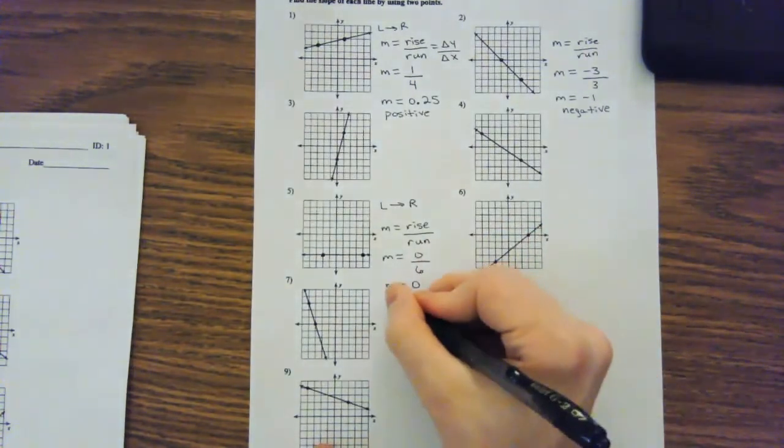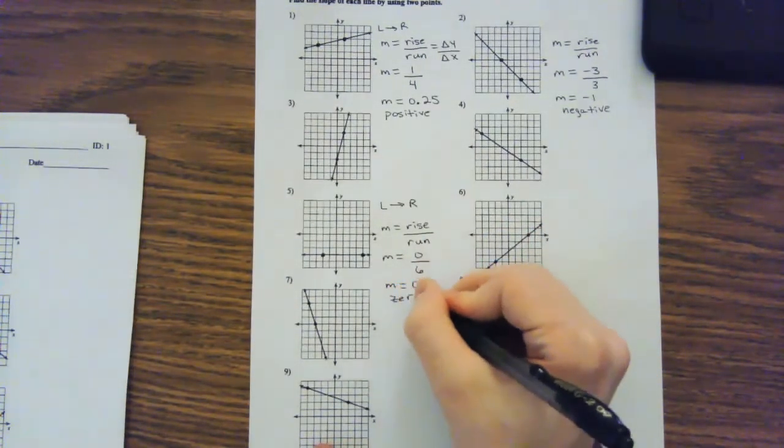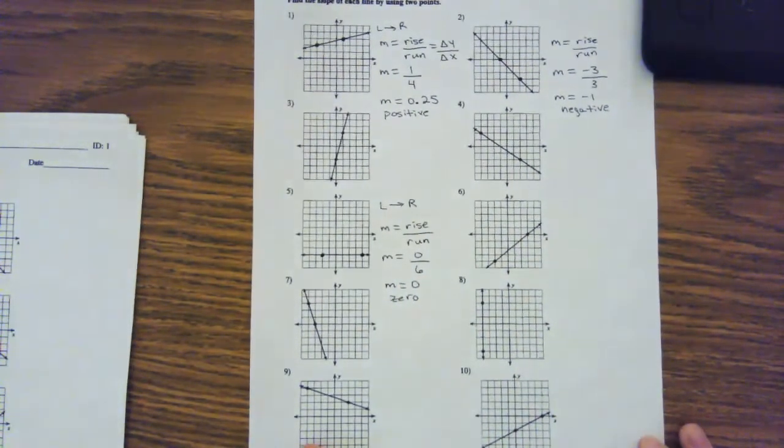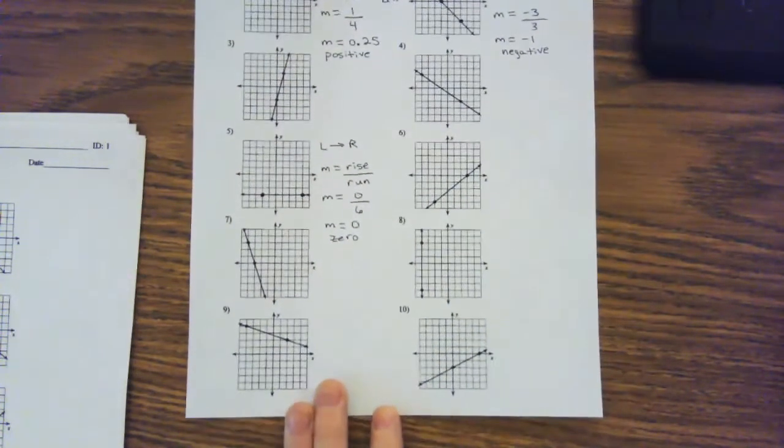So this is going to be my 0 slope. And whenever you have 0 for the slope, you're going to have a completely horizontal line. Okay, so the last type of slope is going to be something like number 8. So let's look at number 8 next.